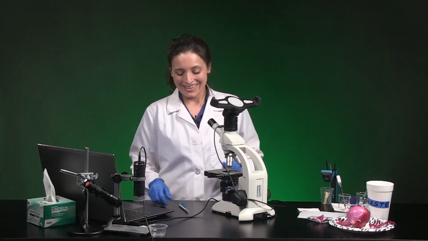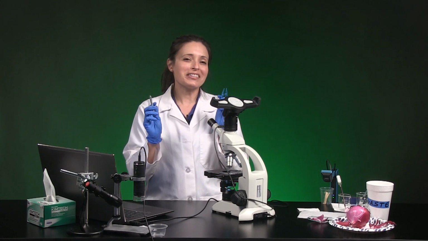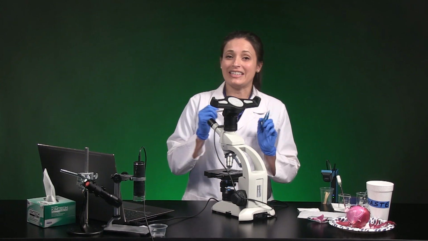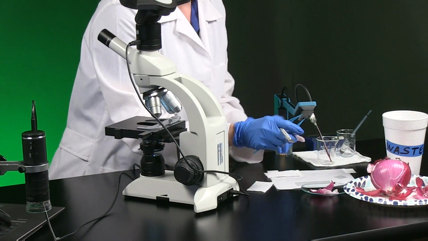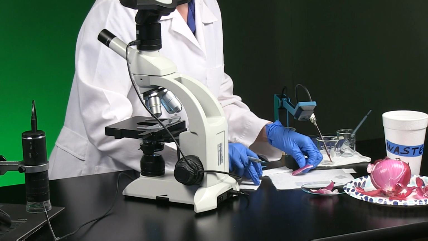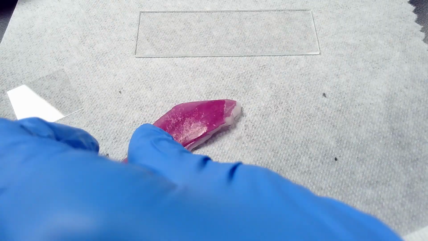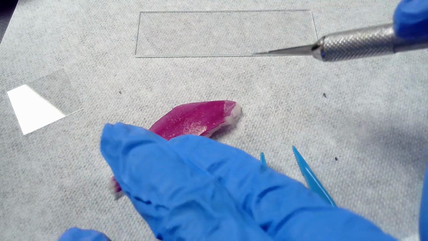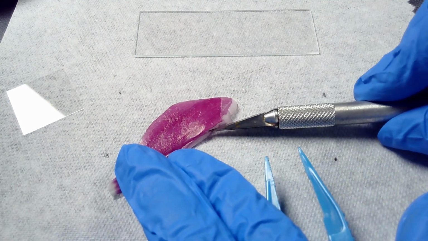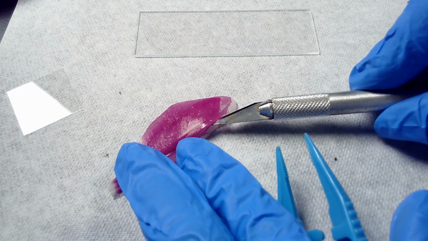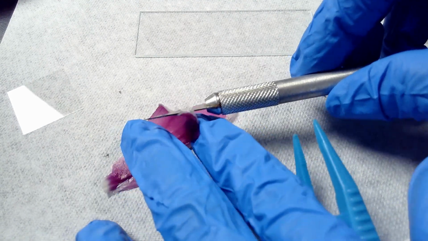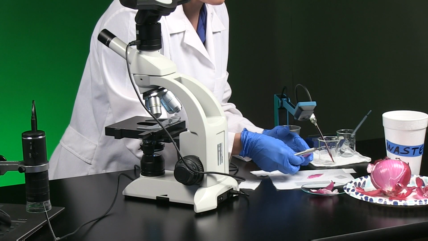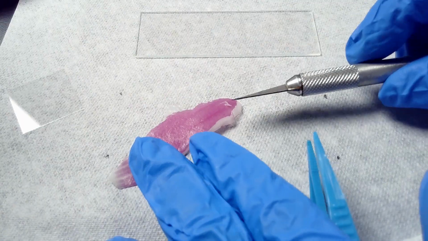Now we're going to look at plant cells, courtesy of this onion. The scalpel and forceps will help me gently separate the outer skin, which is very thin, nearly transparent, and very flexible. Oh, I had an extra layer of onion on there, so peel that away.